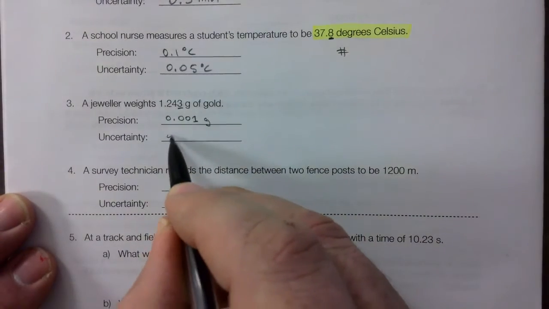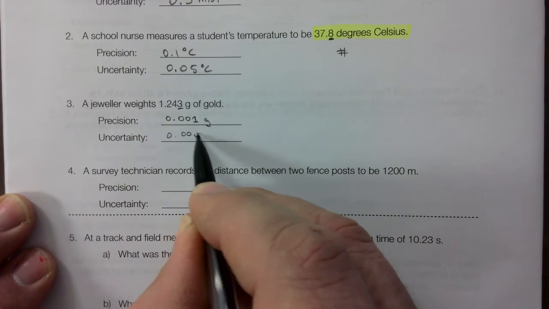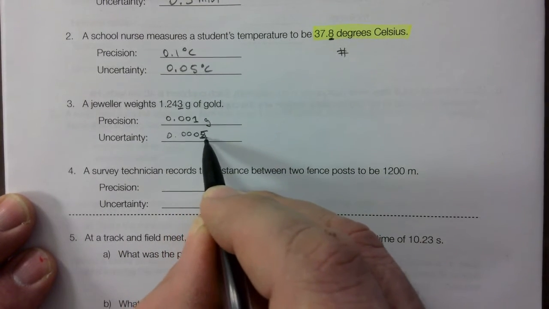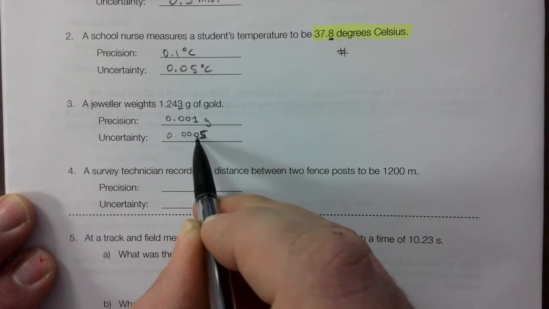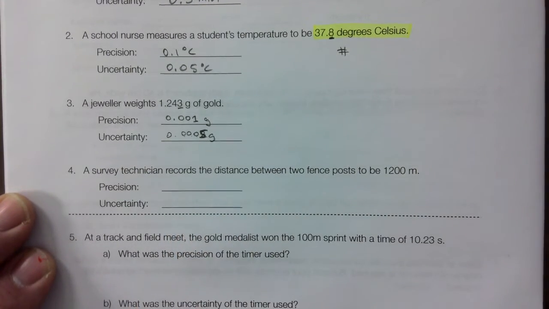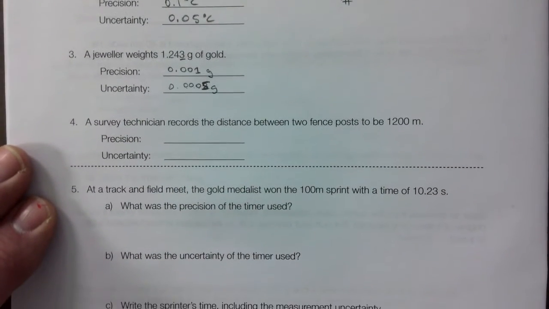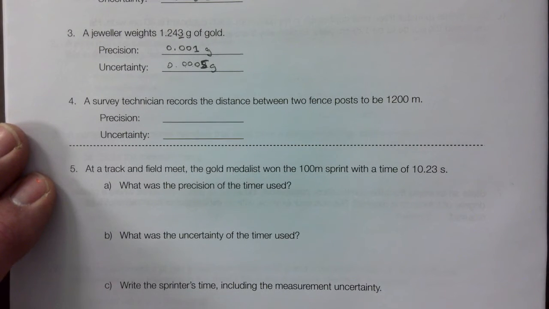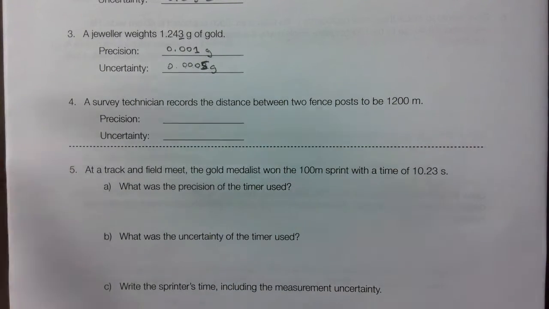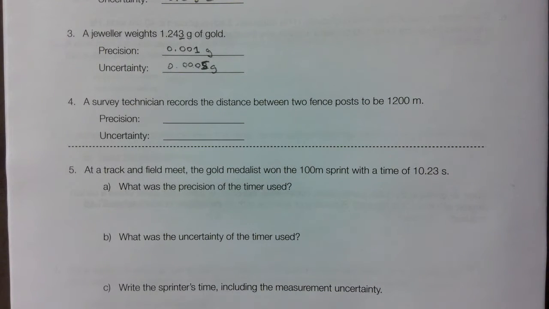And so dividing that by 2, the uncertainty is 0.0005 grams. The more precise it is, the smaller the uncertainty. Does that make sense? Uncertainty is kind of like the unknown, like you could be off by that. The more precise you are, the smaller your uncertainty gets.